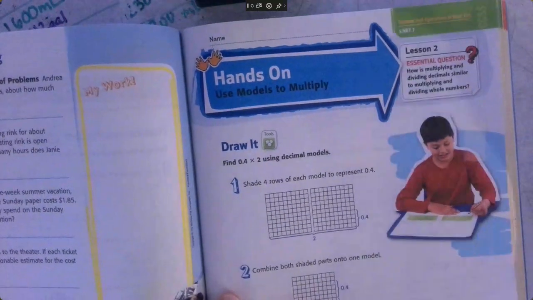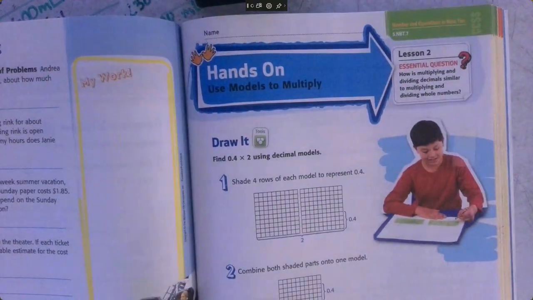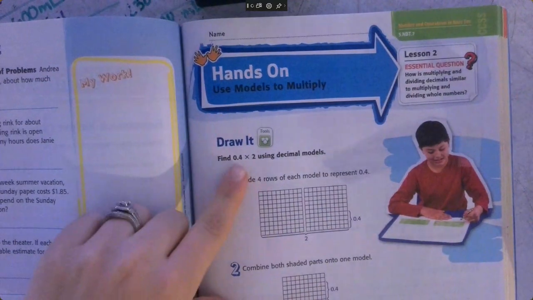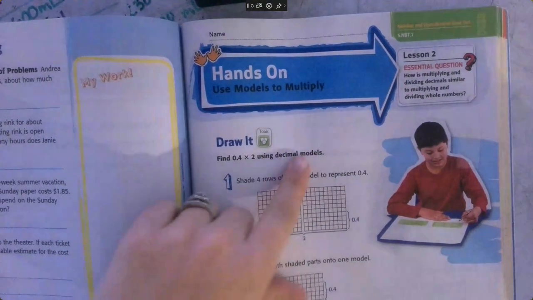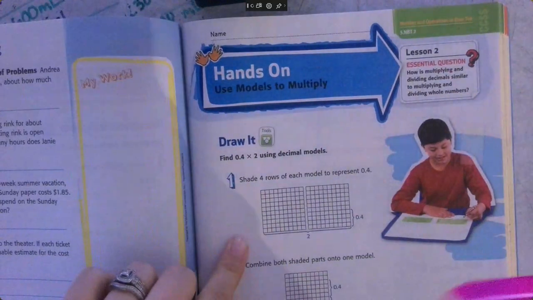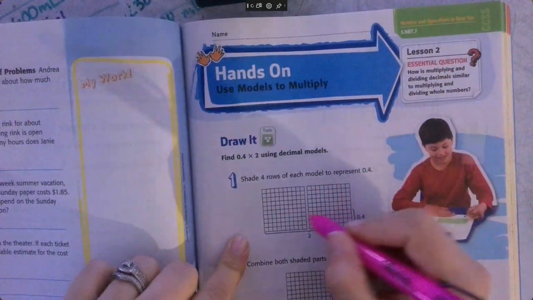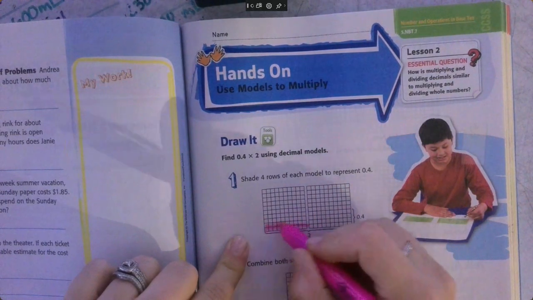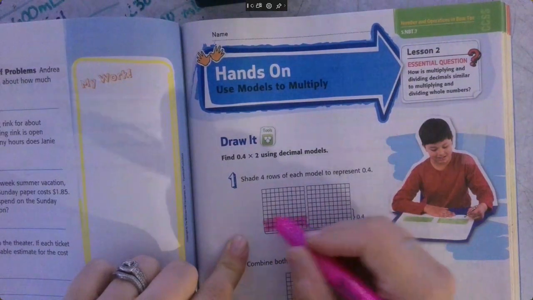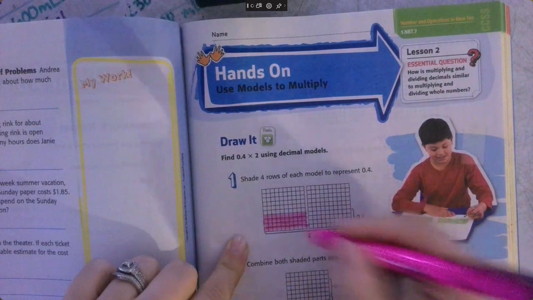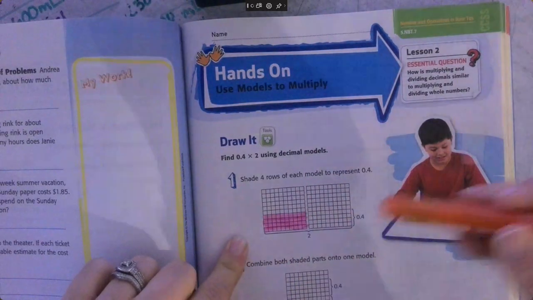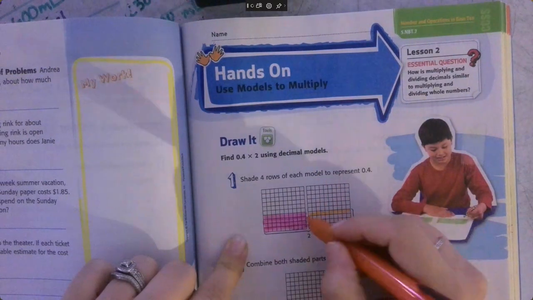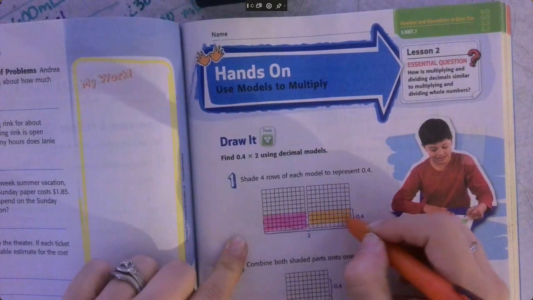Hands-on. Use models to multiply. We're on page 385. Draw it. Use 4/10 times 2 using decimal models. So we will fill in 1, 2, 3, 4/10 on one model, times 2. So on our second model, we'll fill in the same exact amount.